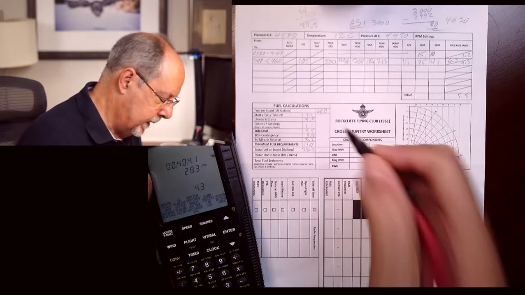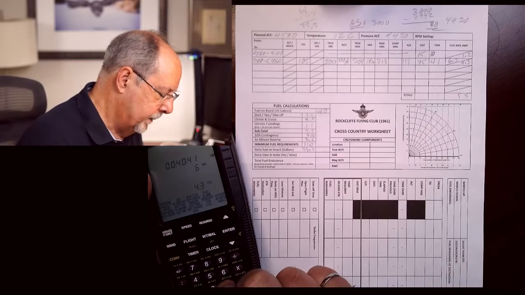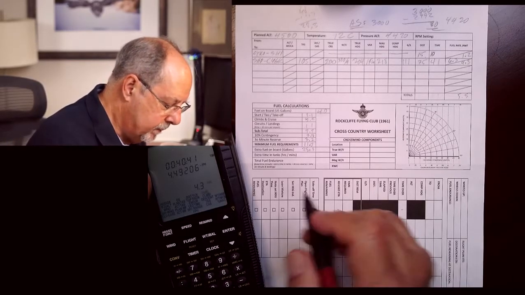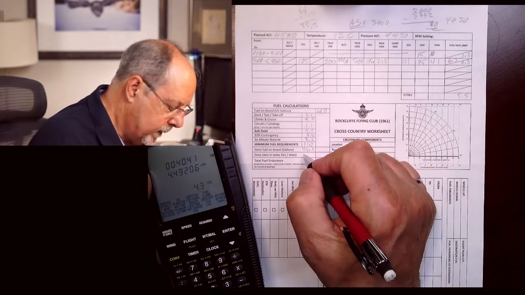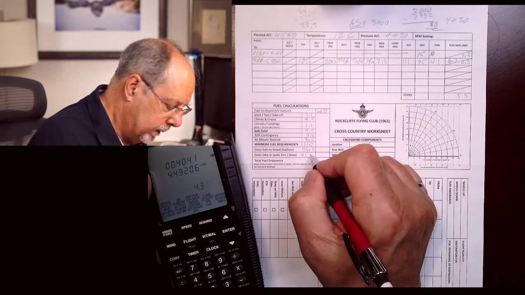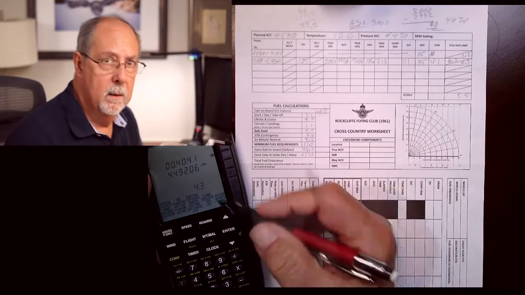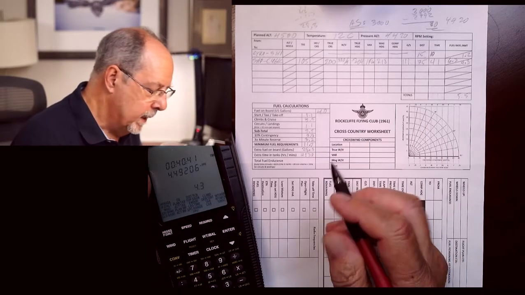And how much time is that? So I'm going to divide that by 6.3 equals. So it's about 4 hours and essentially 30 minutes. You can see you can use any field here as a calculator. So let's go back here.